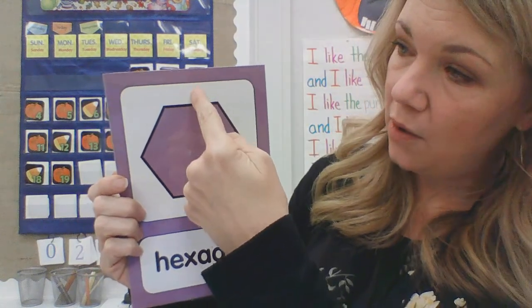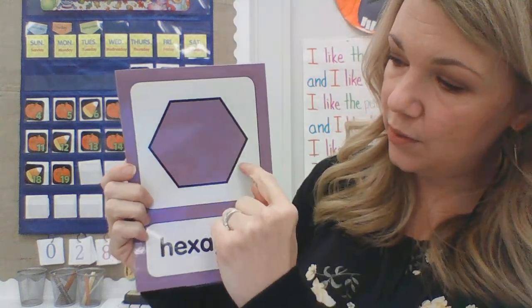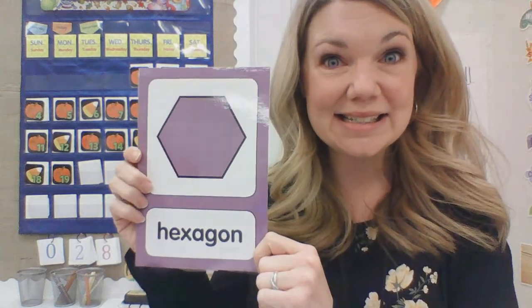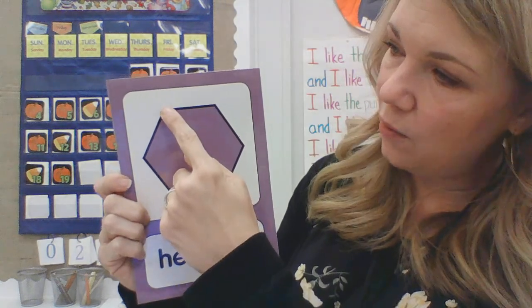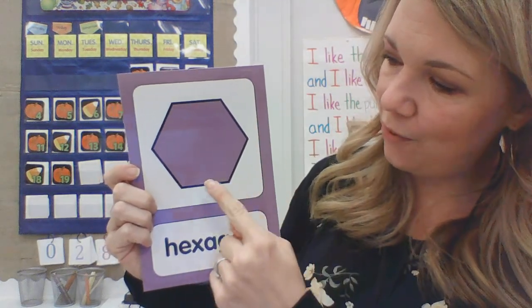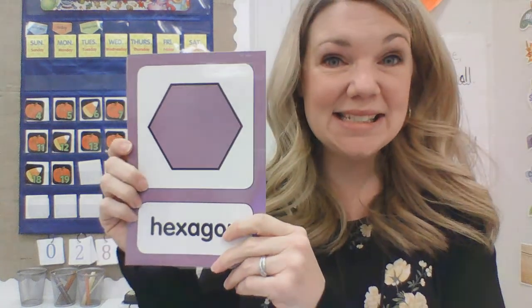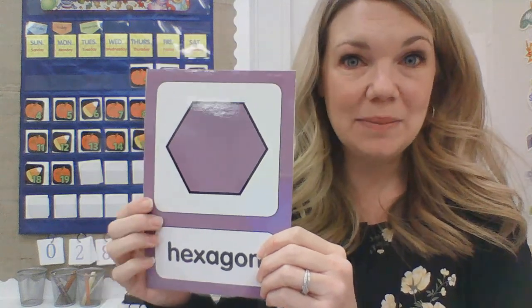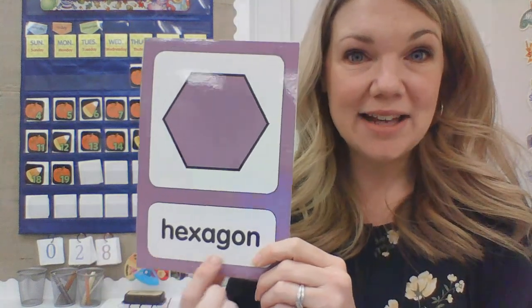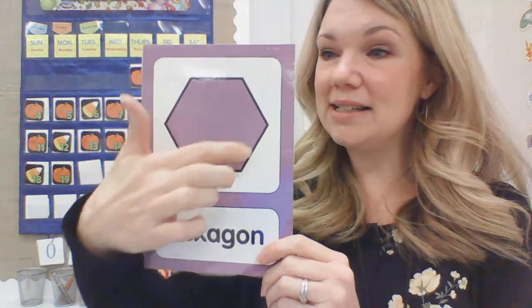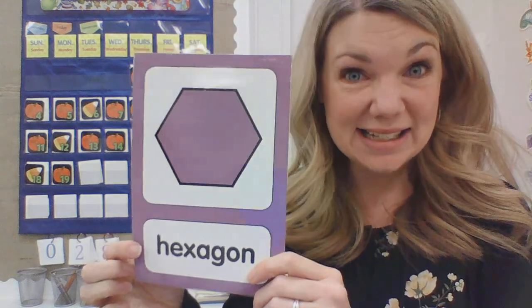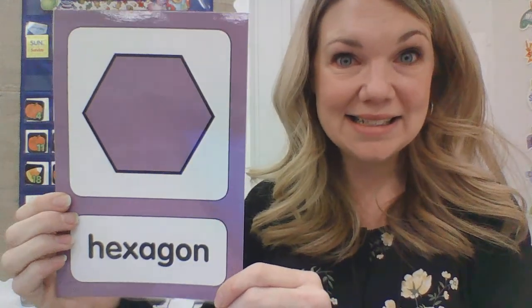Ready? We're going to start at the top. 1, 2, 3, 4, 5, 6. It has 6 sides. Now, how many corners does it have? Ready? 1, 2, 3, 4, 5, 6. It has 6 corners. Oh my goodness. This is a hexagon. Did you know that hex actually means 6? That's why this is called a hexagon, because it has 6 sides and 6 corners. So it starts with hex because that means 6. This is a hexagon. 6 sides. That is a pretty fantastic shape.